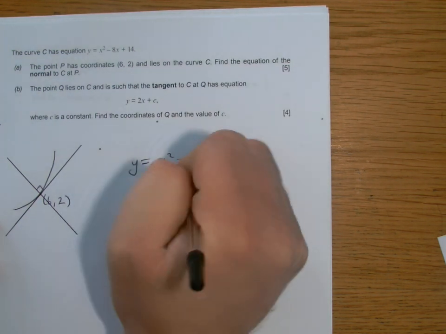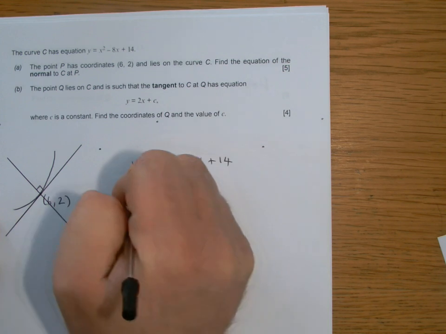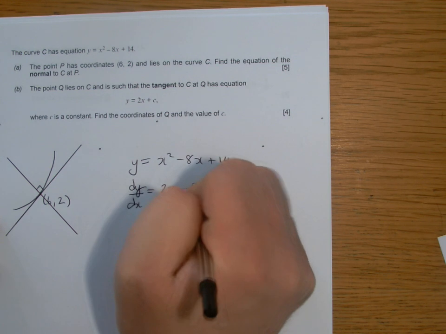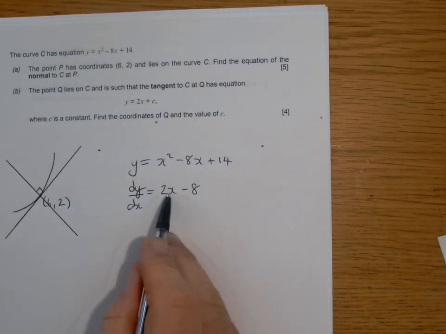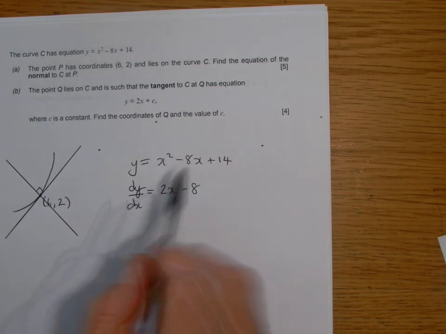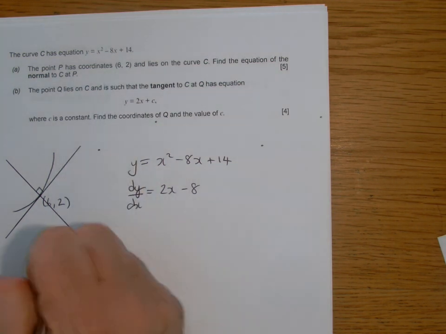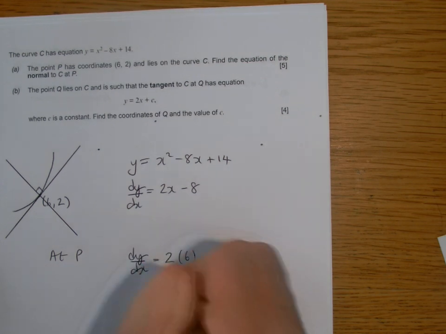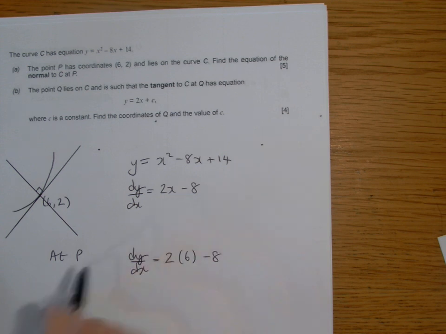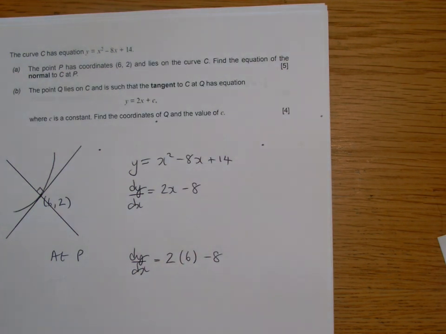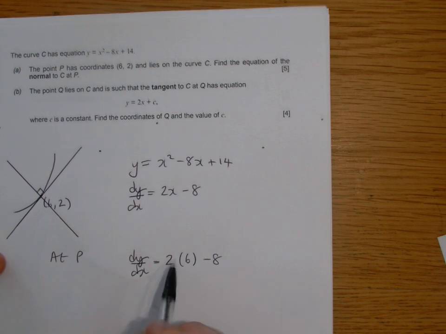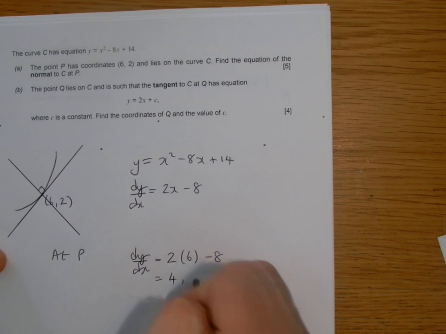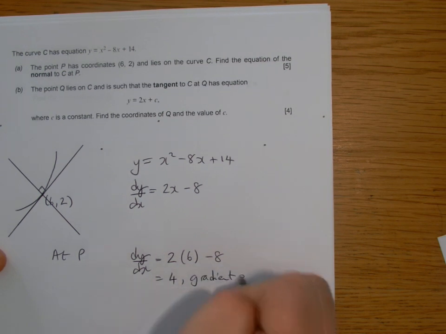So we do that by working out dy/dx, which will be 2x minus 8. We've got that there when you differentiate it, and then at the point P, dy/dx will equal 2(6) minus 8. So I'm subbing in the x value 6 into dy/dx, and I get my answer out to be 4. So that is the gradient of the tangent.